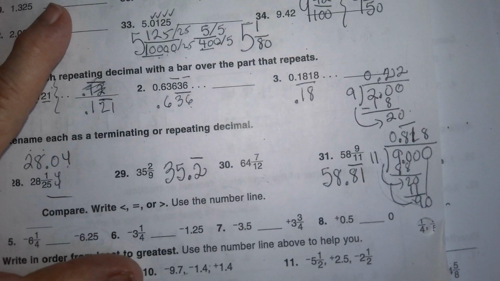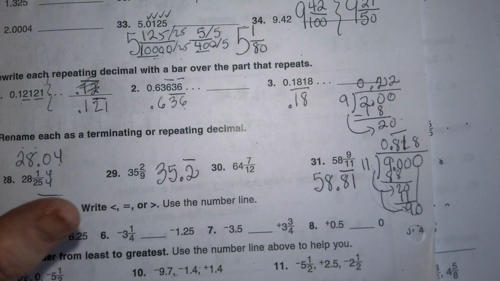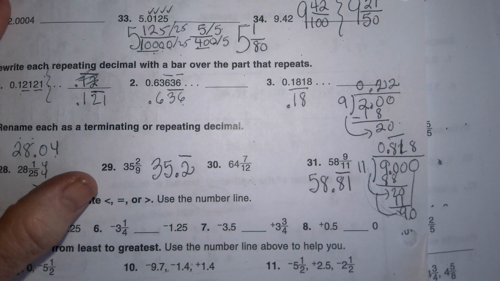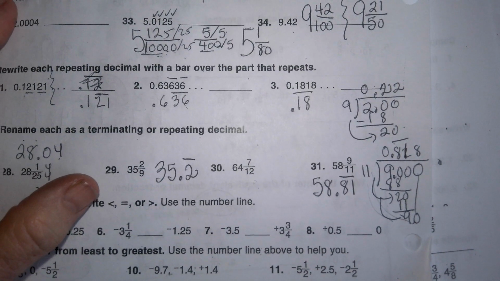And 12, I don't know if it repeats or not. This one. 6 over 12. I guess it looks like we're not going to have homework. I thought I was going to give you some, but I don't think so.